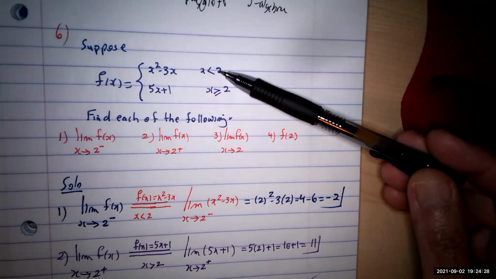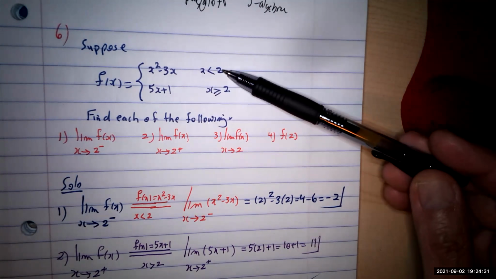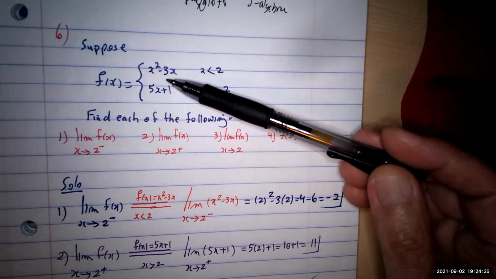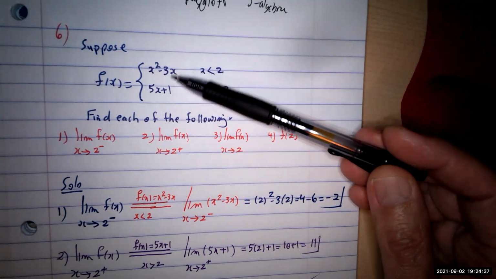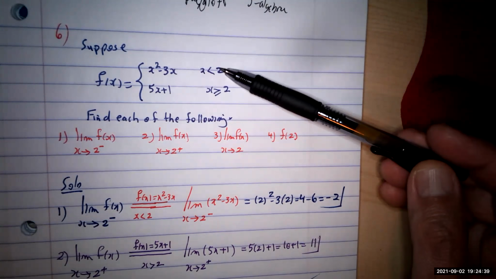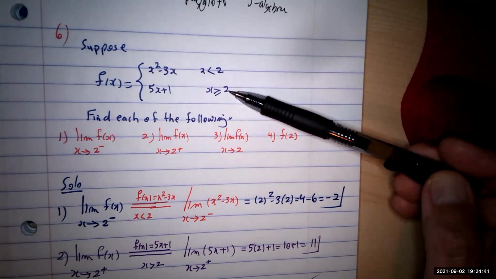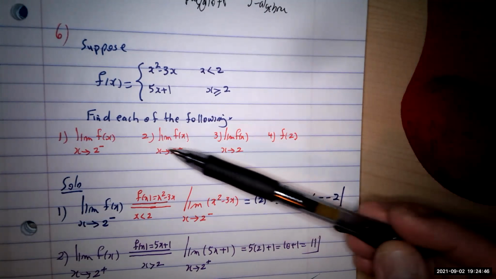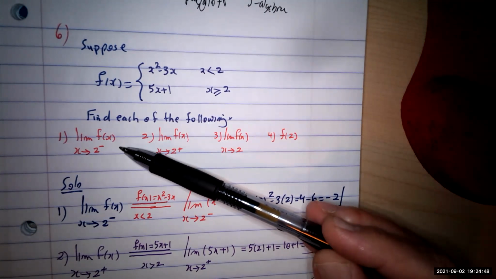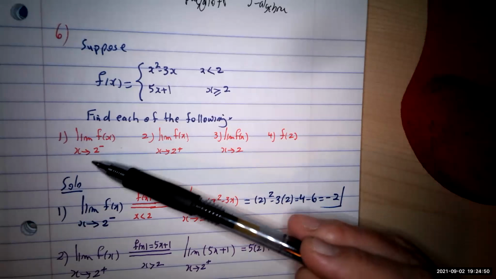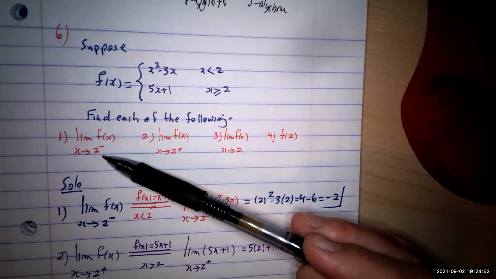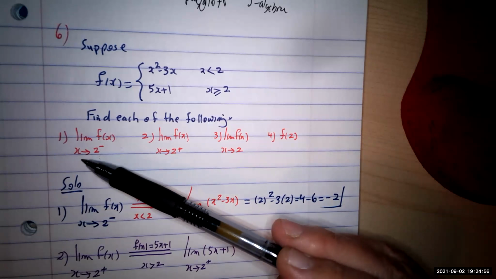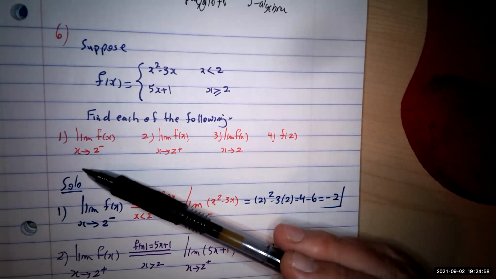If you want to find the limit of this function at 2, you can't do it right away, because the equation of the function is going to be different when x is less than 2 or when x is greater than 2. So you have to find the one-sided limit, if you like. And this is exactly the way you've been asked to do it. So the limit of f of x as x goes to 2 negative. Remember, 2 negative means x is less than 2. So this means you are going towards the 2 from the left.